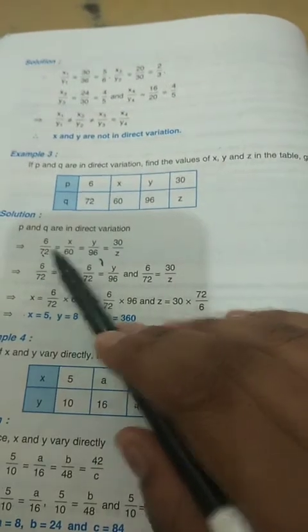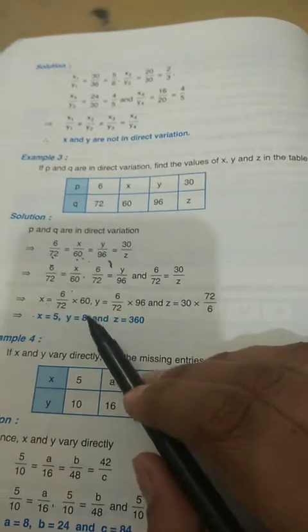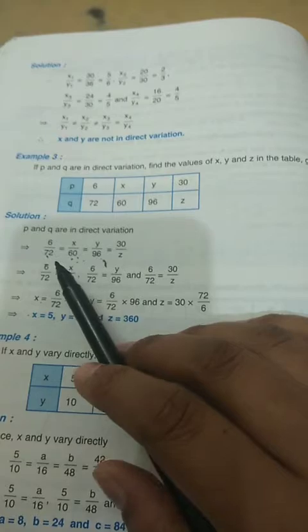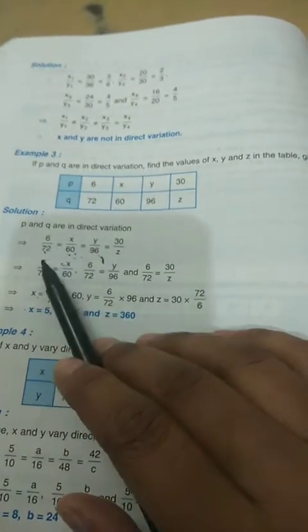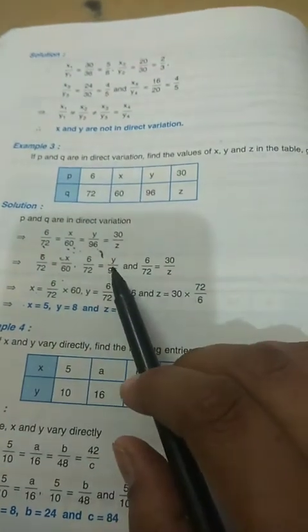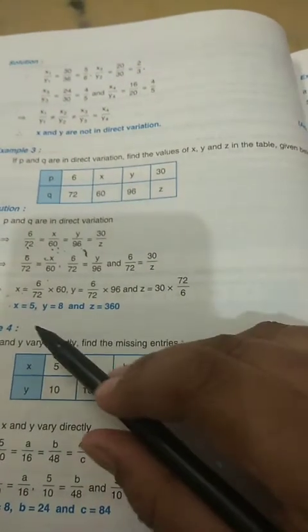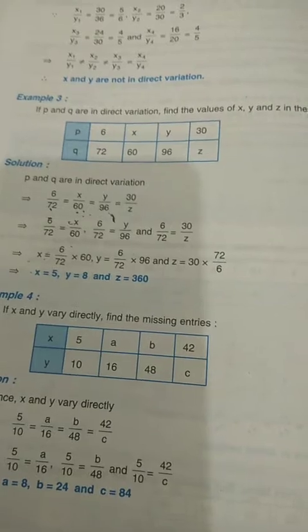Now from here, if you equate these two, you can find the value of x as 5, and if you equate 6 upon 72 equal to y upon 96, you will get the value of y from here. And if you equate 6 upon 72 equal to 30 by z, you will get the value of z from here. So in this way you will get the value of x, y, z very easily. It is already said that it is in direct variation, so we'll just equate all the three things.